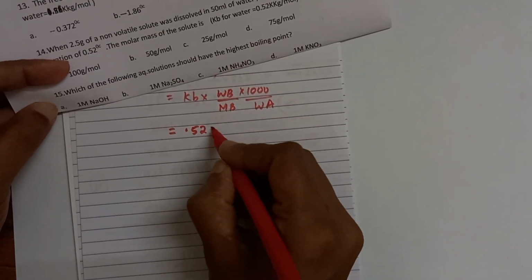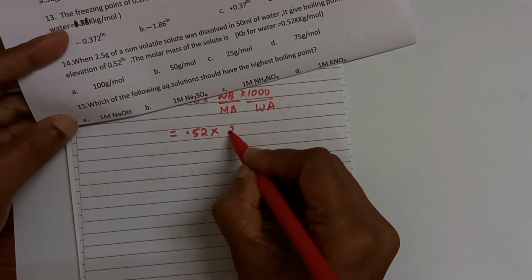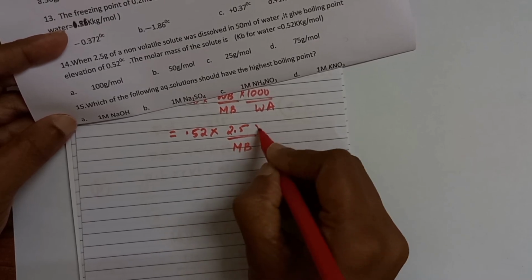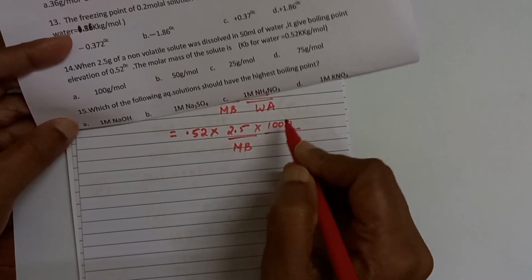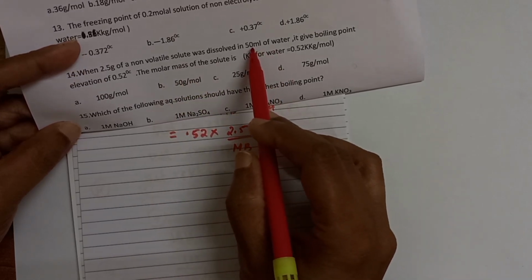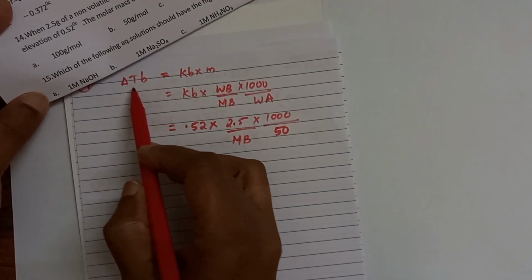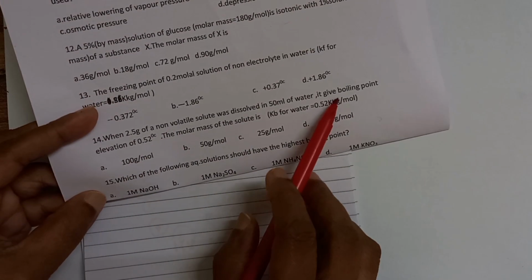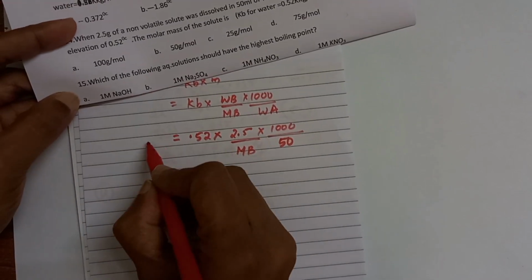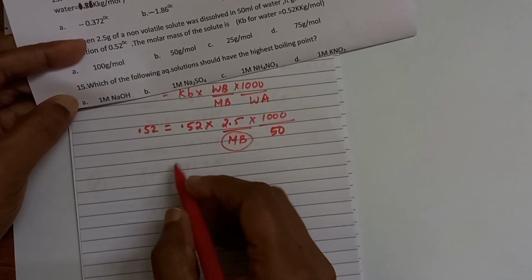0.52. Kb is given. Wb equals 2.5 grams, so 2.5 divided by Mb, which we need to find out. Then 1000 divided by Wa, which is 50 ml, so it is 50. And delta TB is also given, the boiling point elevation is 0.52. So we need to find out Mb.